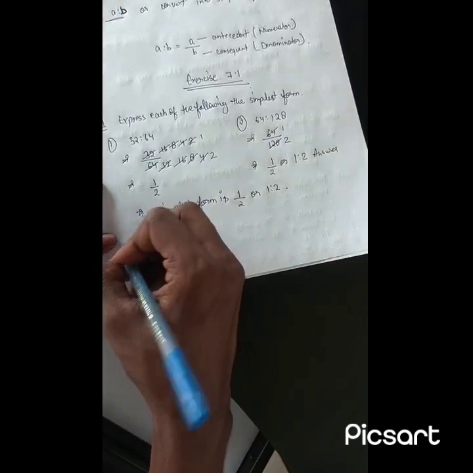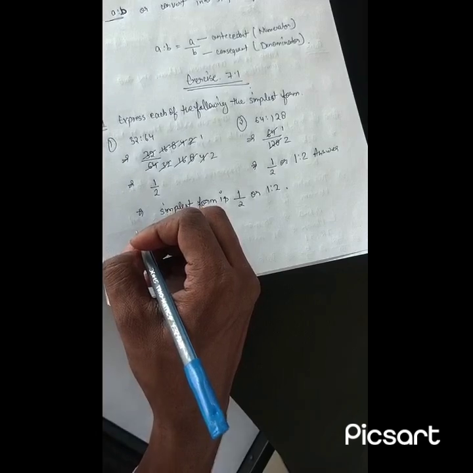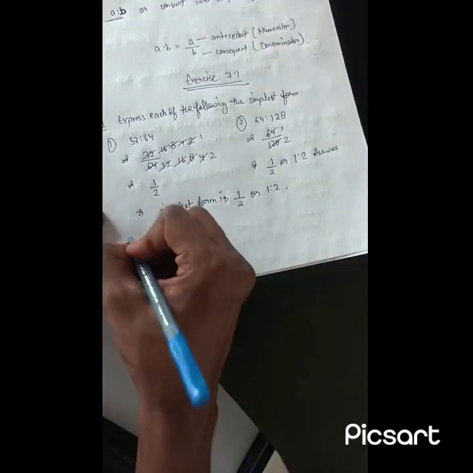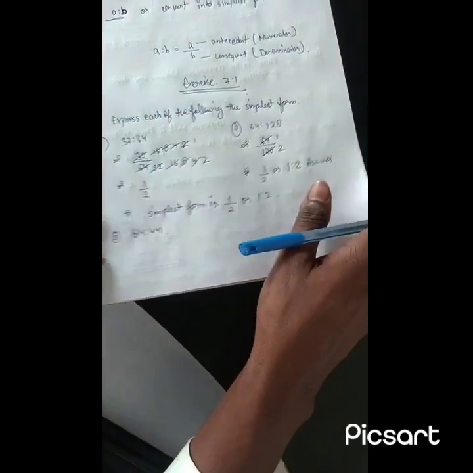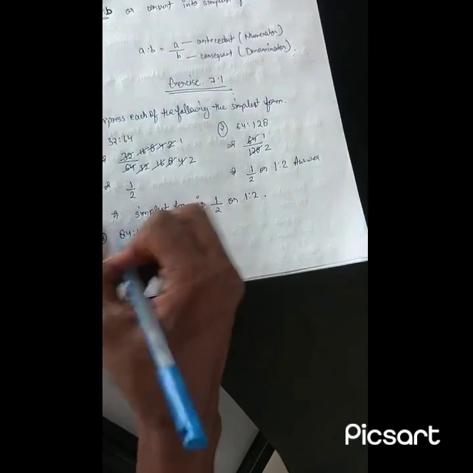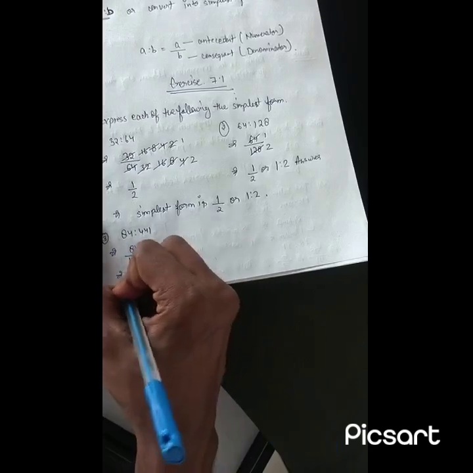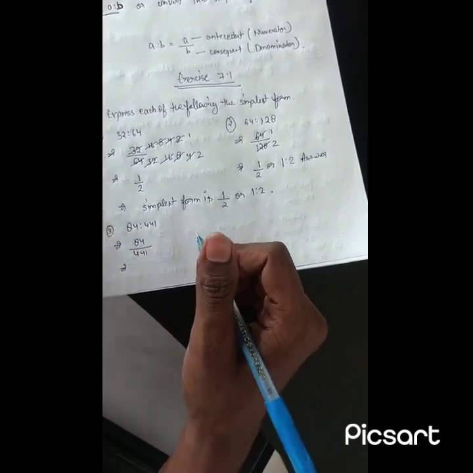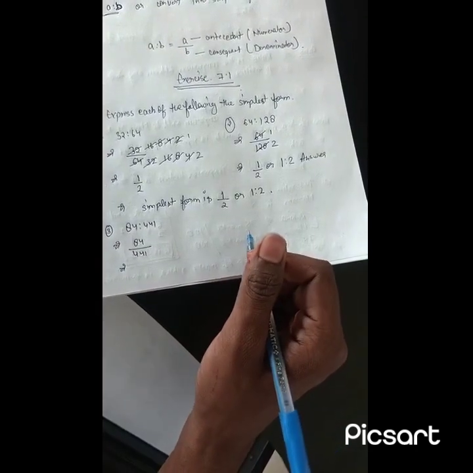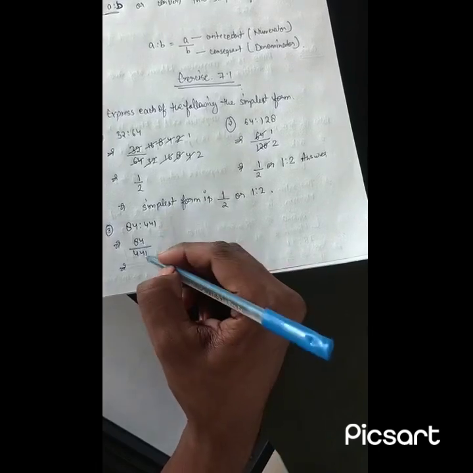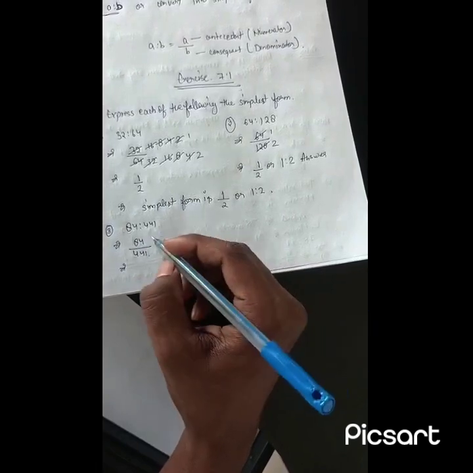Okay, now we come to the third question. The third question is typically different: 84 is to 441. Now we have to just divide 84 by 441 and simply cut it down. After making it in the simplest form, you will get your desired answer. So now start dividing it by a number by which both will get divided.